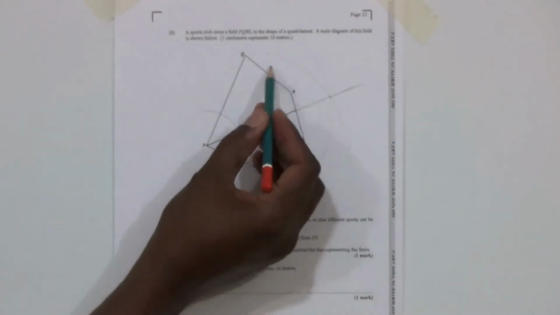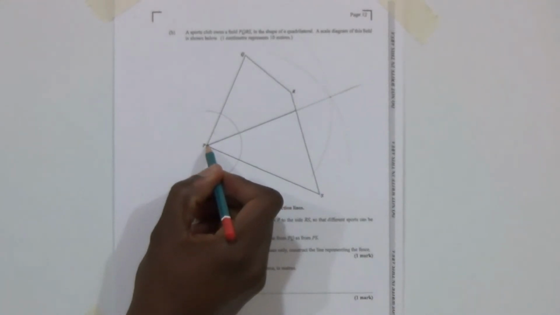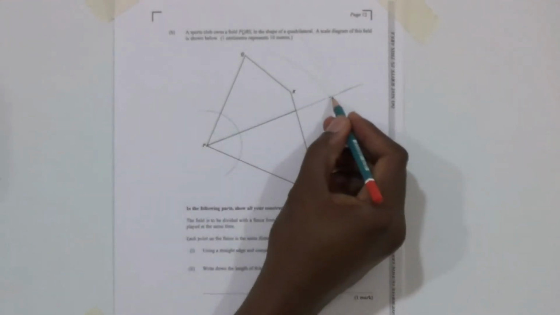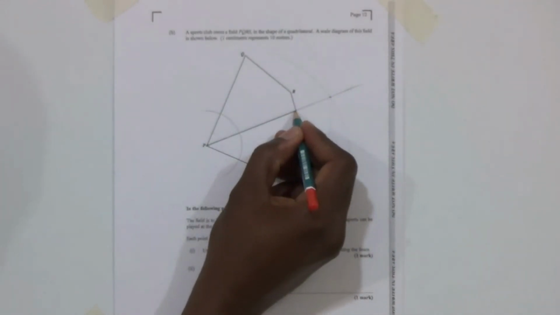Right? So yes, I would suggest that you draw this line coming all the way out, because you want to show the examiner that having drawn these two arcs here, you're now going to join this point, this vertex, straight onto this point of intersection of the two arcs here, and then of course the actual fence will be from here to here.